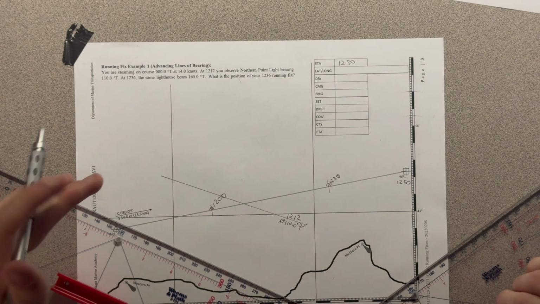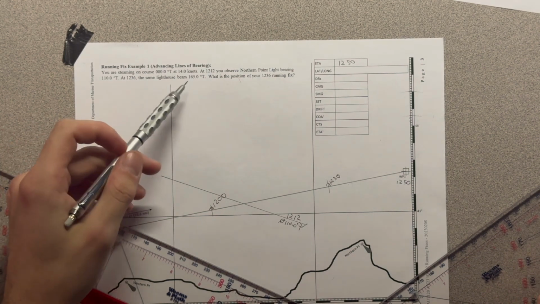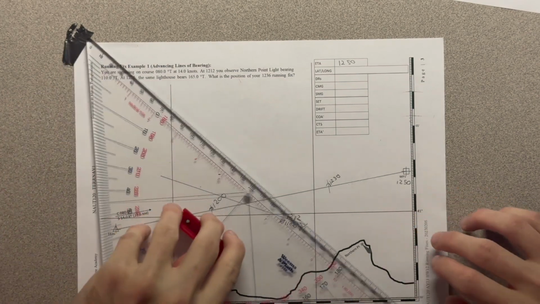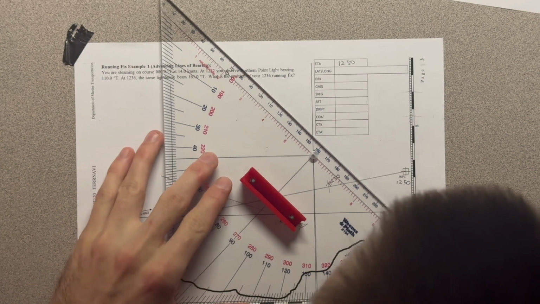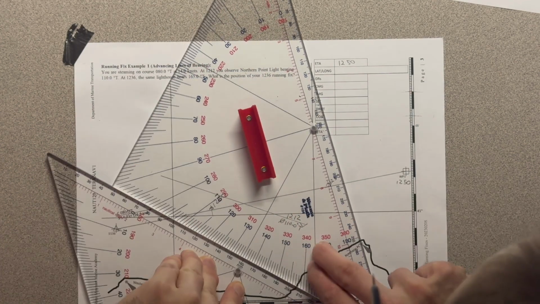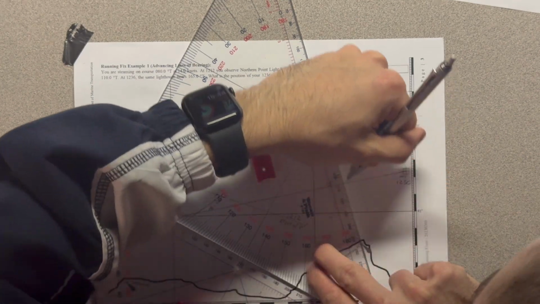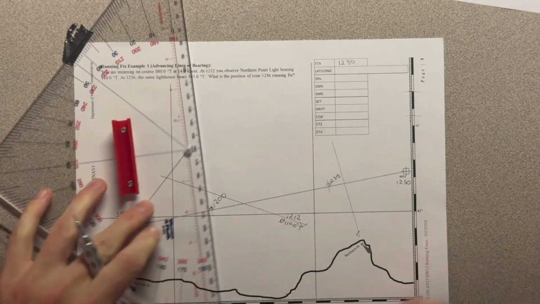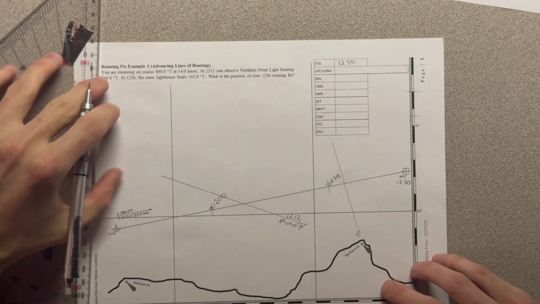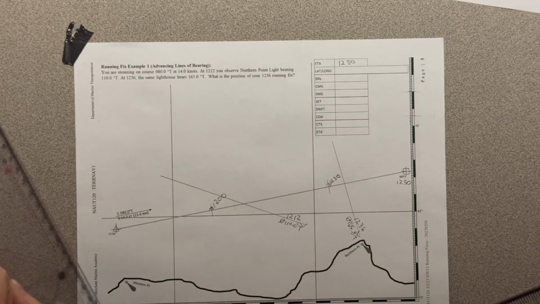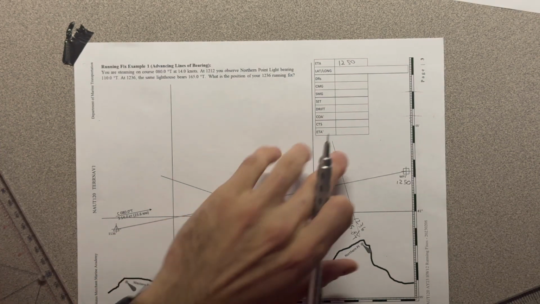So now we know that the same lighthouse bears 165 degrees true later. So we know that later it's going to be 165 degrees true. So we're going to figure out what 165 degrees is. So 160, 165 is right here. And we're going to label that the same way. So now our task is to do a running fix between these 2 points.